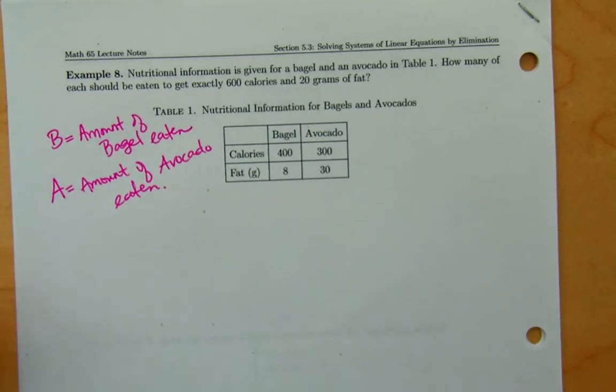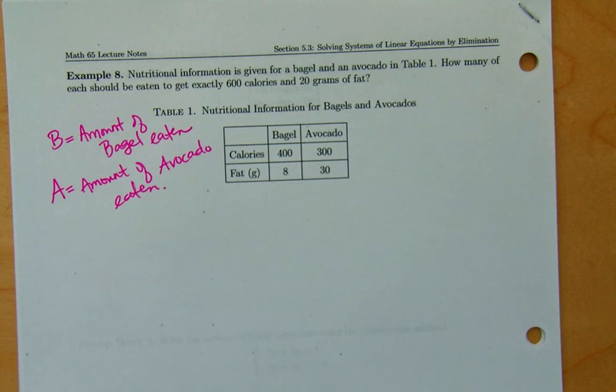Okay, so how do we do this? Any ideas? Bagel, calories, avocado. What's that? Write an equation. What should the equation be?